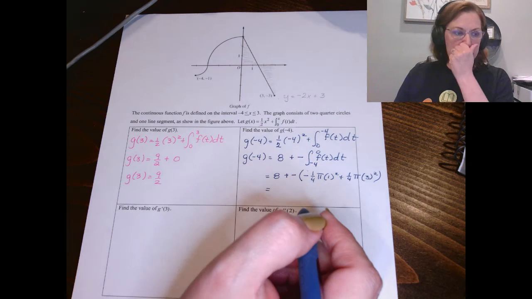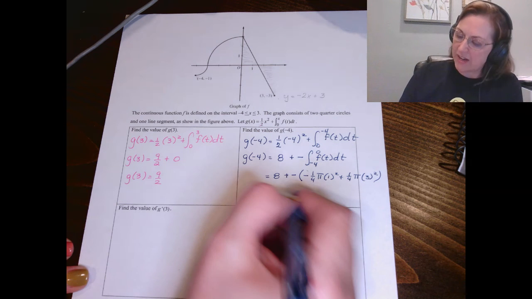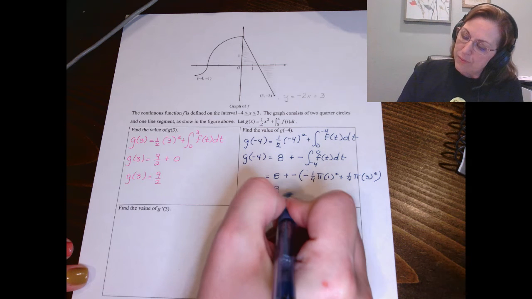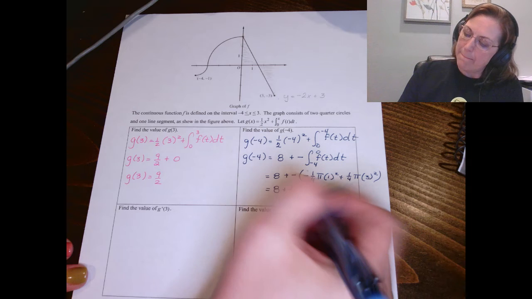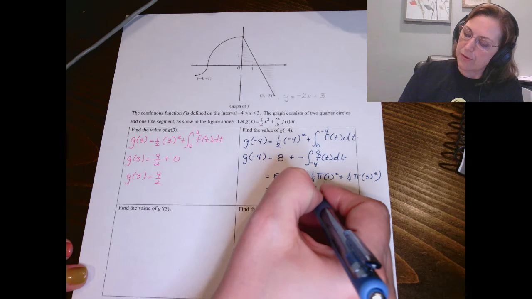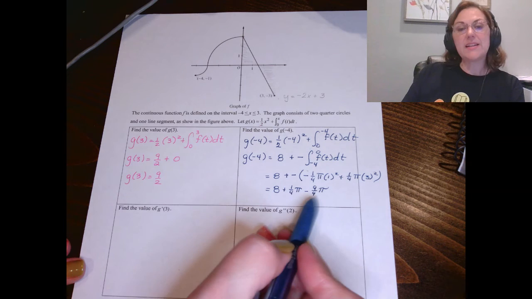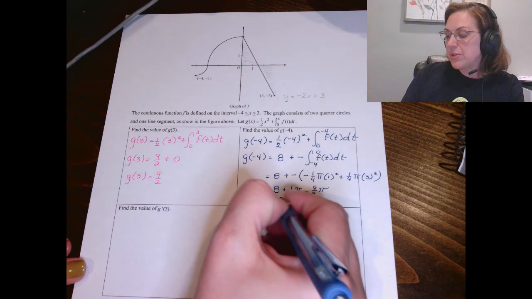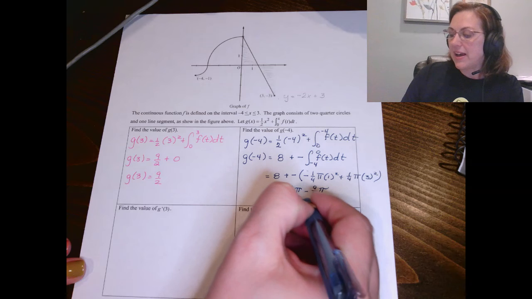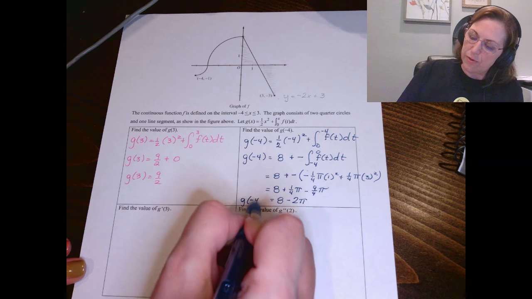So all we got to do is clean this up just a bit. So I've got 8 plus 1/4 pi. I'm distributing the negative, minus 9/4 pi. That's going to give me -8/4 pi, which is -2. So I get that 8 minus 2 pi is g of -4.